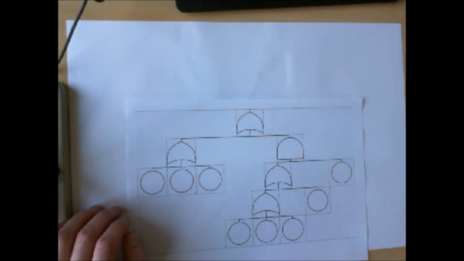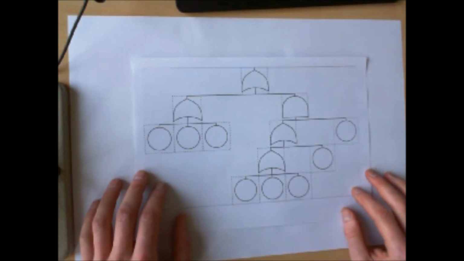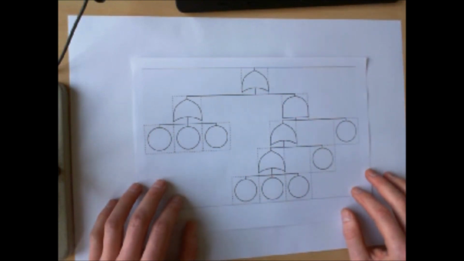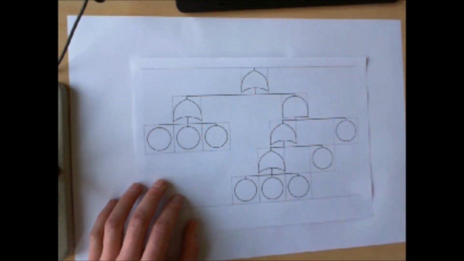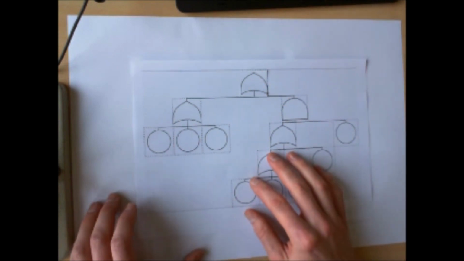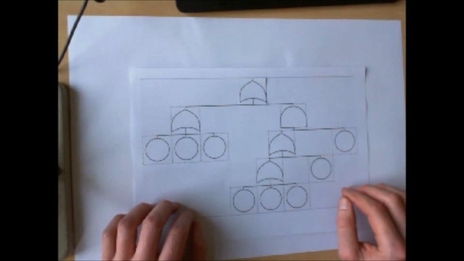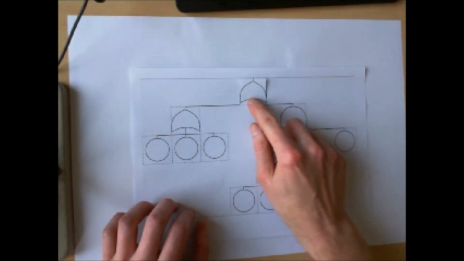So let's build this up through the algorithm. If we want to draw this larger fault tree, we need to start with the top node. So we have the OR gate, which we draw in the right position. The next thing we need to do is start drawing its children.